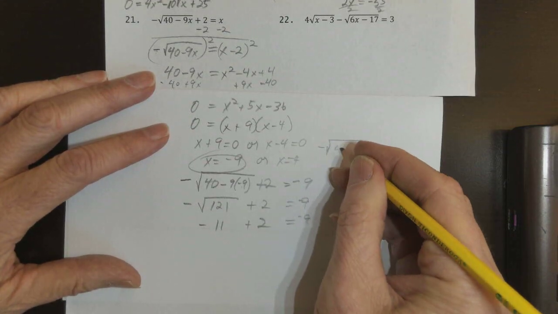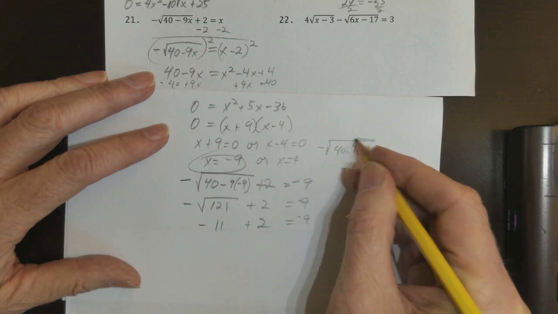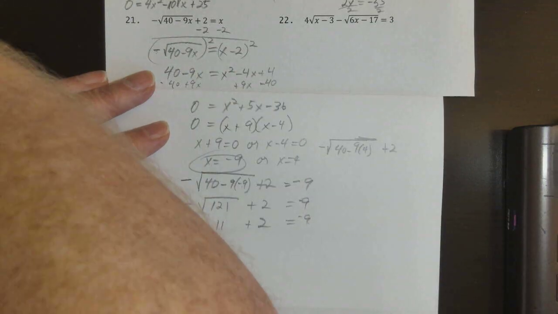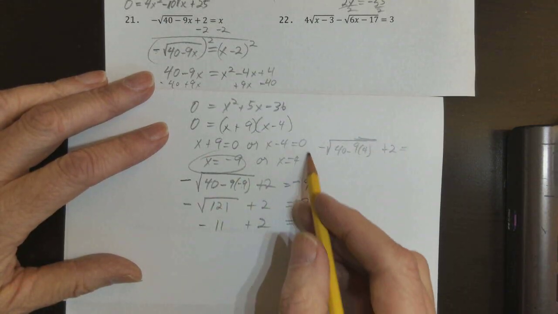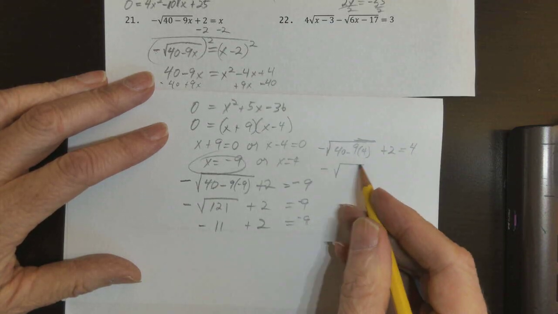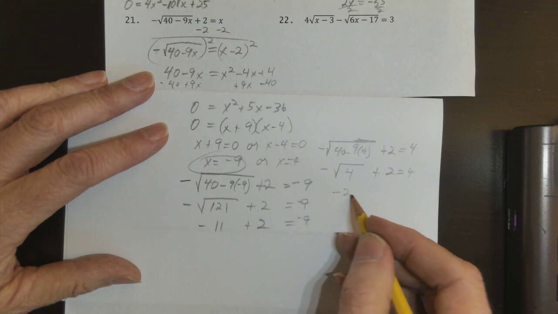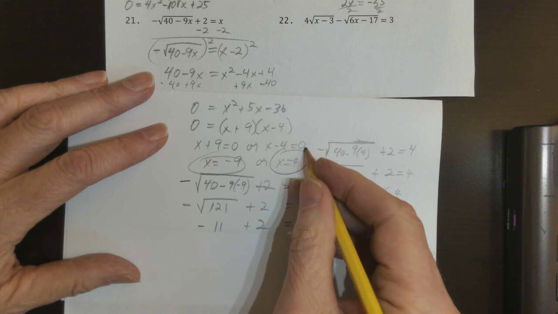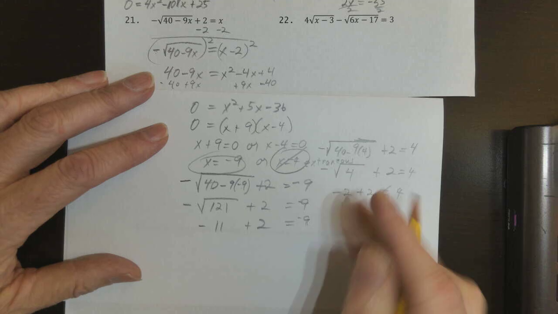Let's check 4. Negative square root of 40 minus 9 times 4 plus 2. Will that equal 4? So that's negative 40 minus 36 is 4, plus 2 equals 4. This is negative 2 plus 2 does not equal 4. So this one is extraneous. Just make sure you're checking.